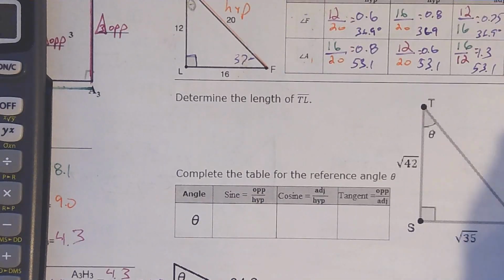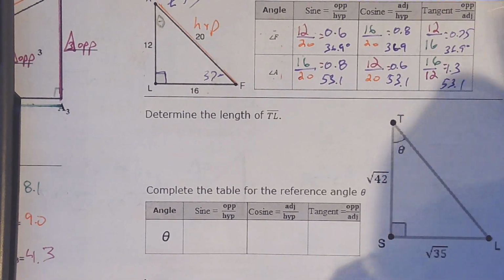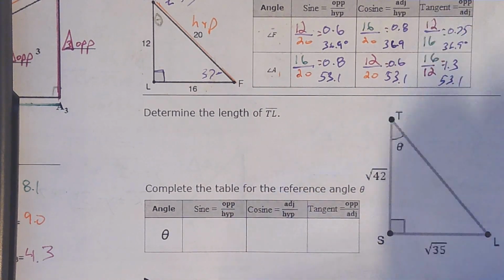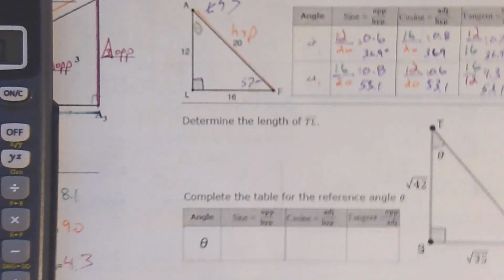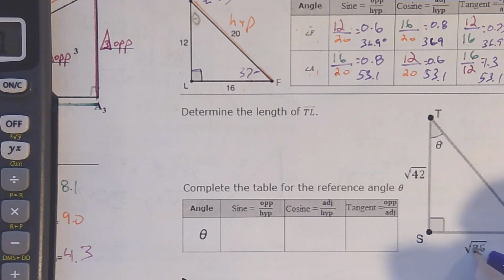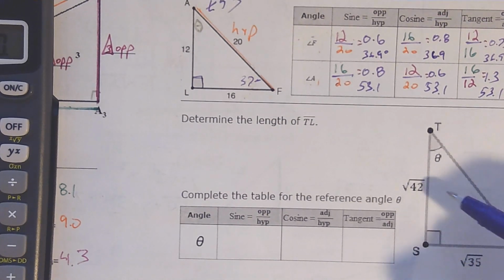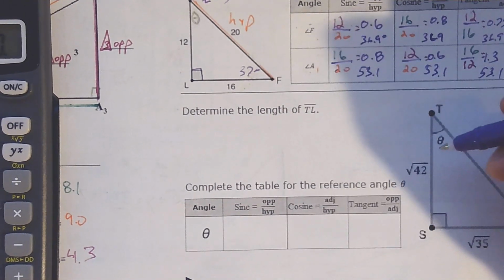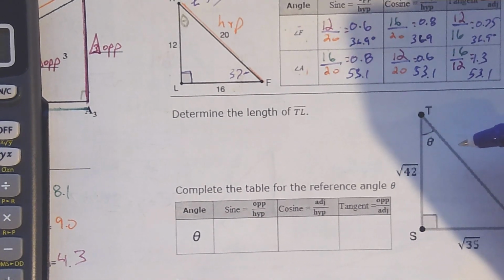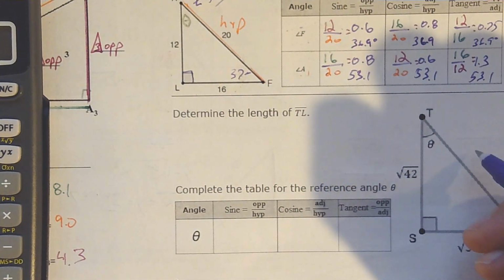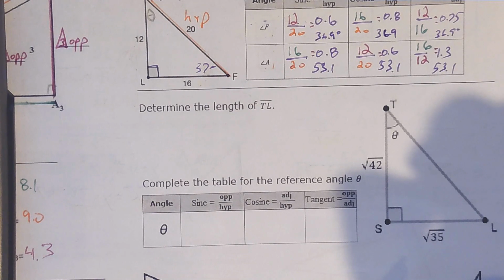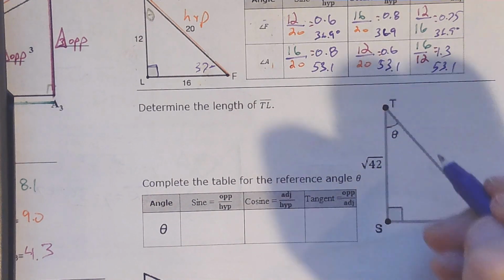Okay, I'll do another one. Now we're going to determine a length based upon what we know here. We know that we have theta and these two sides. The first thing we need to do is figure out the length of TL, so we use the Pythagorean theorem for this. This is a little review from yesterday. We don't have a coordinate plane, so you could use Z, A, or C. I'm still going to use Z.